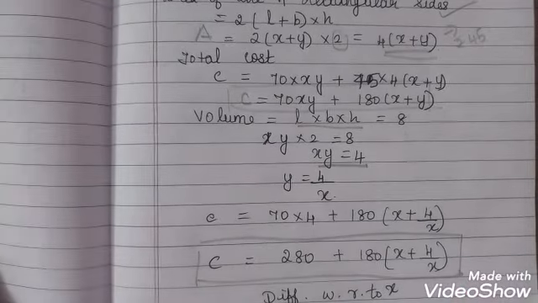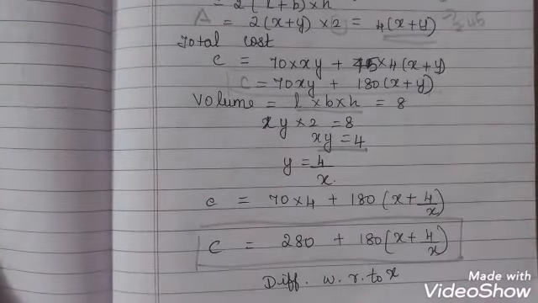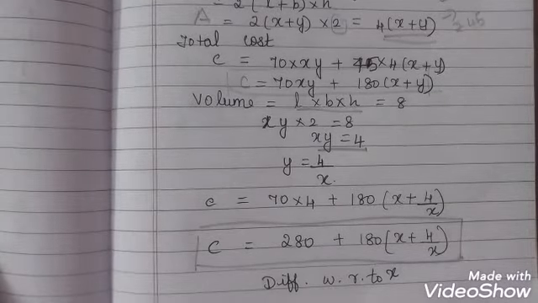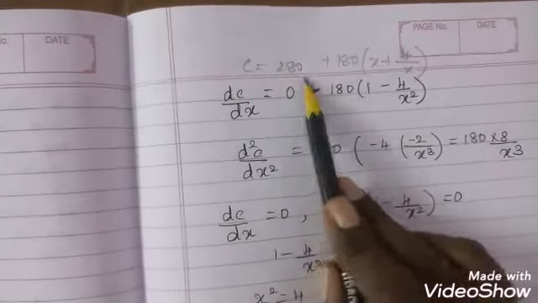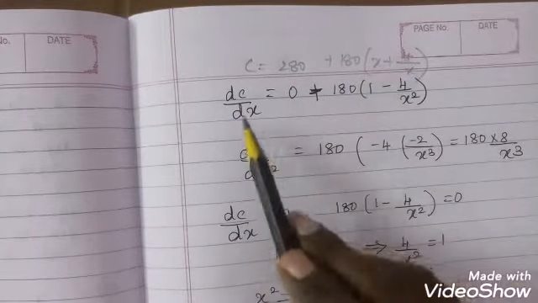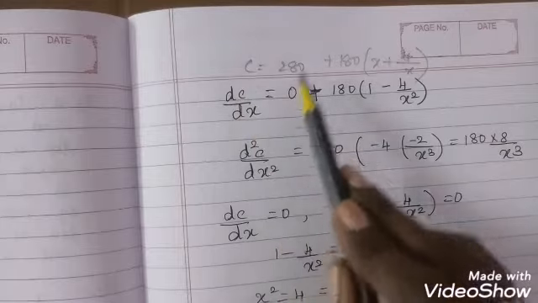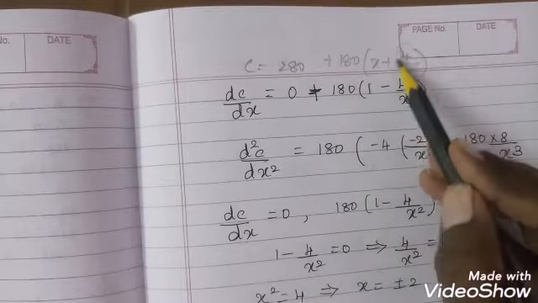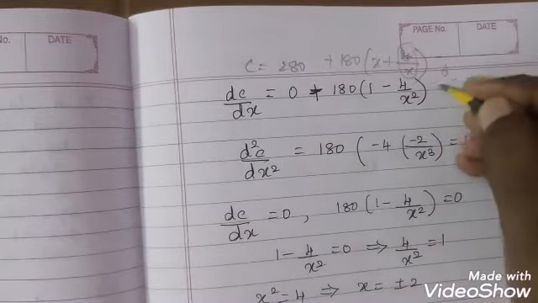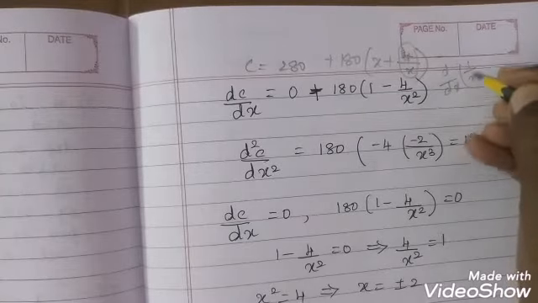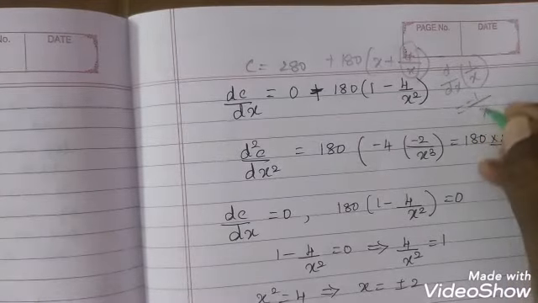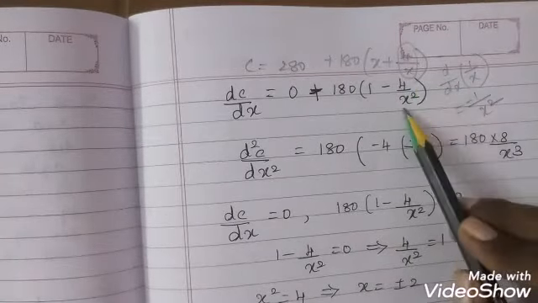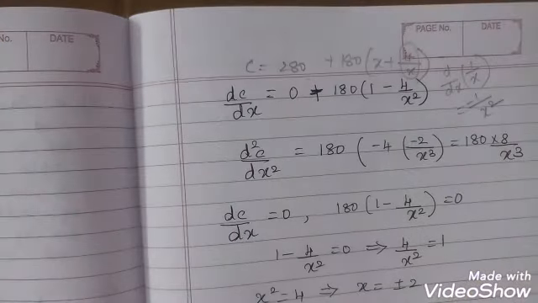The remaining part is very easy, because we are going to apply only the second derivative test. I am going to differentiate with respect to x. Your cost is equal to 280 plus 180 into (x plus 4 by x). Differentiating it, dc by dx is equal to 0 plus 180 into the differentiation of x, which is 1, and the differentiation of 4 by x. You know d by dx of 1 by x is nothing but minus 1 by x squared. So 4 into minus 1 by x squared, which I have written as minus 4 by x squared.